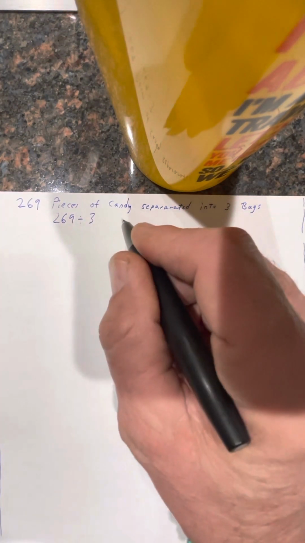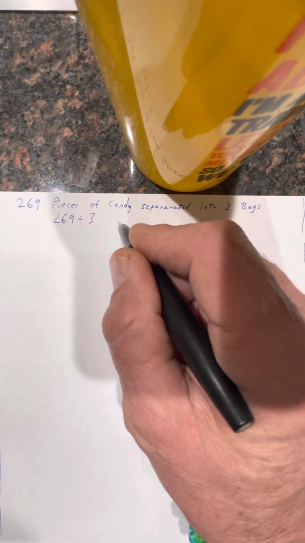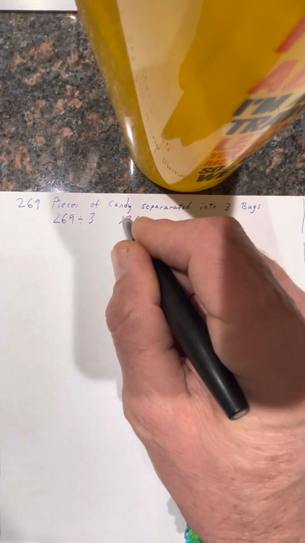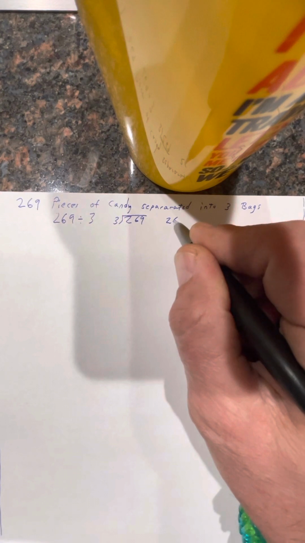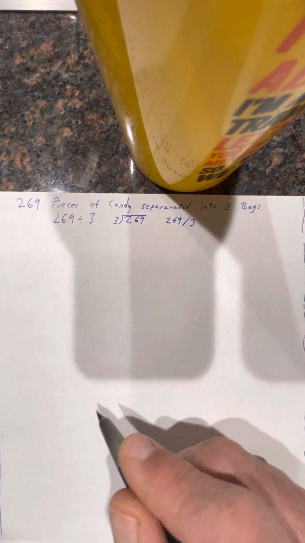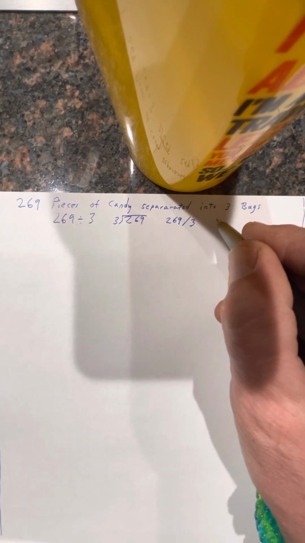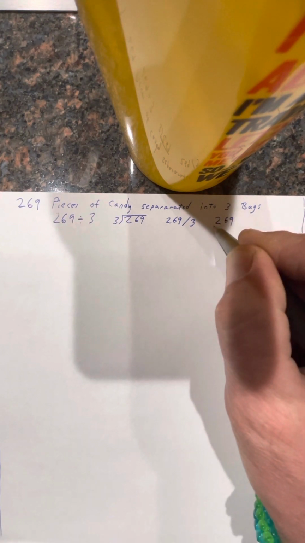and they can write it out in what we call the standard method form, which is 269 divided by 3. And because of computers now, we also see 269 divided by 3. And this is really important because really any division problem is just a fraction. 269 thirds.